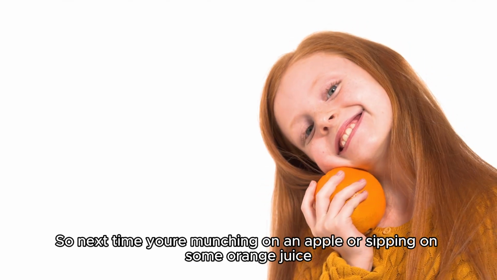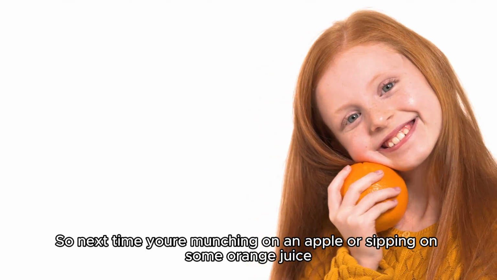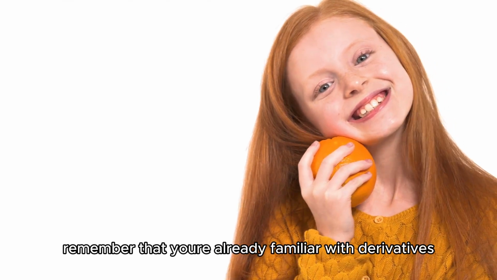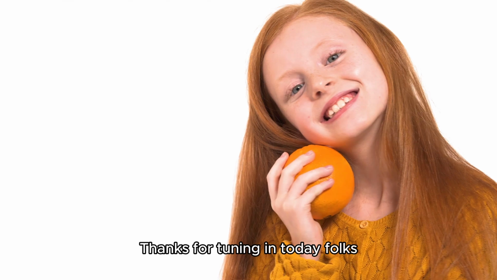So next time you're munching on an apple or sipping on some orange juice, remember that you're already familiar with derivatives.